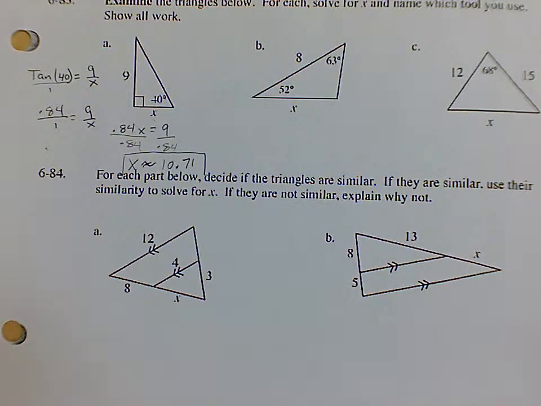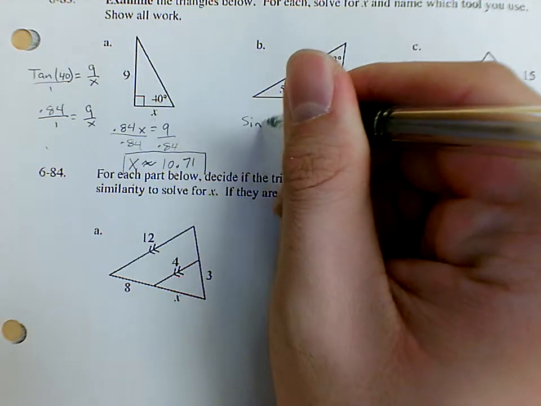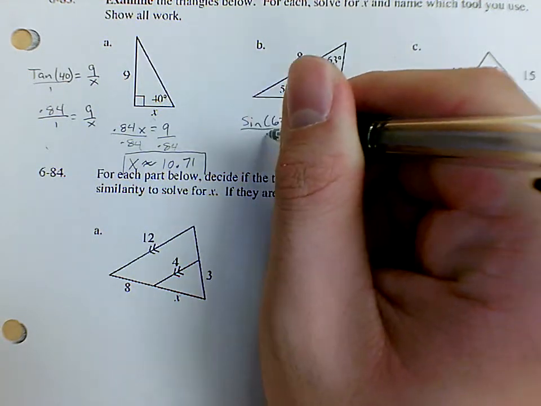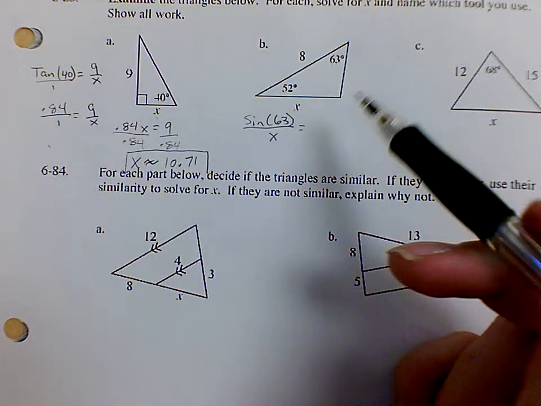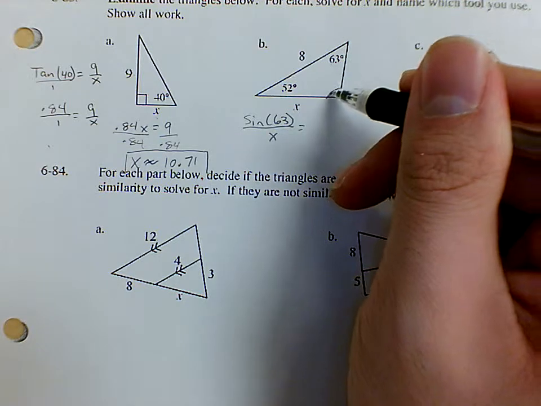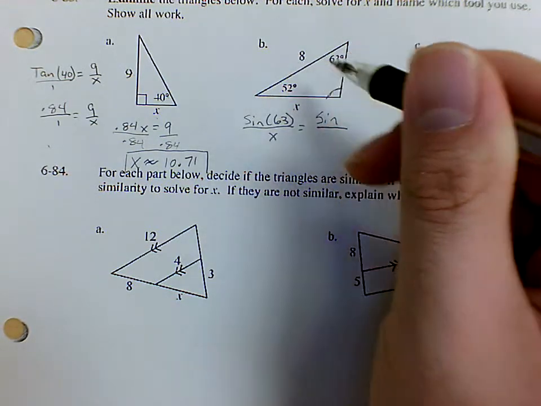All right, question B. So once again, if we're checking our flowchart, is this a right triangle? No, it's not. Do we have two sides and two angles? Yes, we do. So this is going to be a law of sines problem. So I want to set up the problem. We're going to have sine of 63 over x is equal to, but unfortunately I need to know what this angle is so that I can do the sine of that angle over 8.